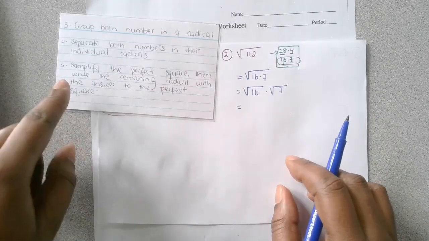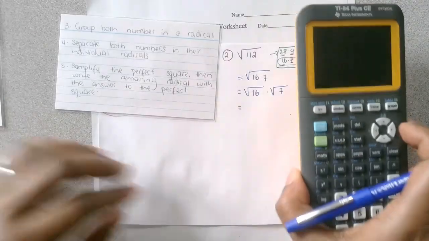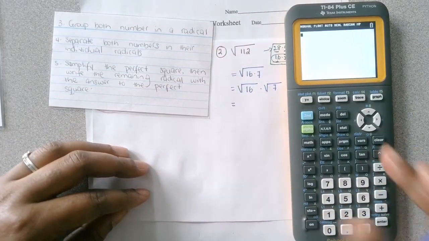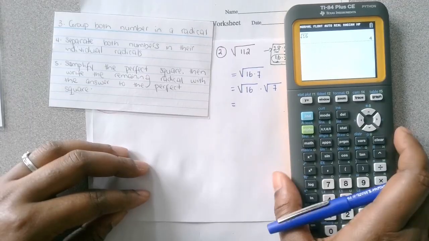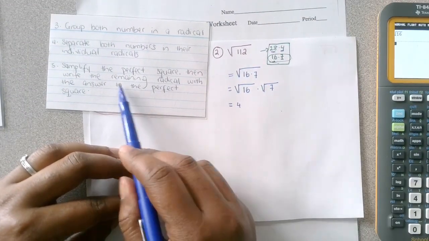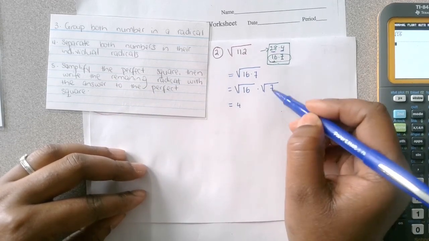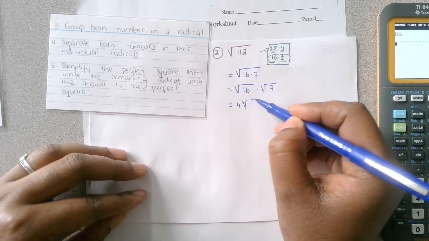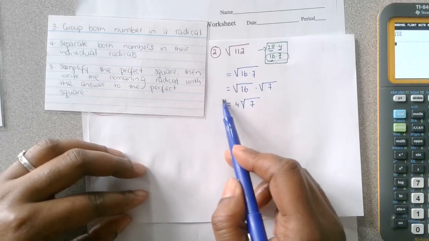Now we know that in this case, our perfect square is 16. So radical 16 is our perfect square. To prove it, we're going to put it in the calculator. Radical 16 is 4. What's left over, the remaining radical, which is radical 7, we add to our answer, and our answer is 4 radical 7.